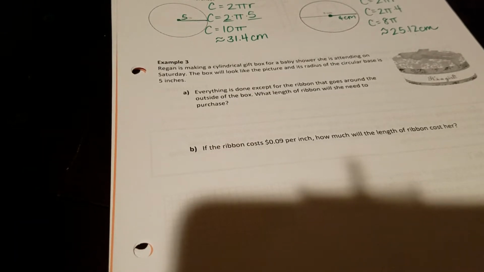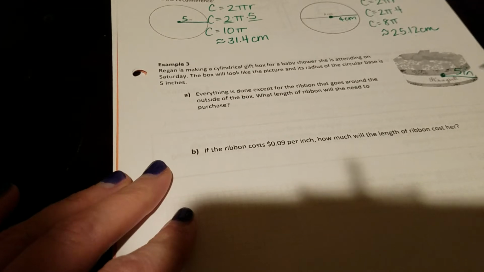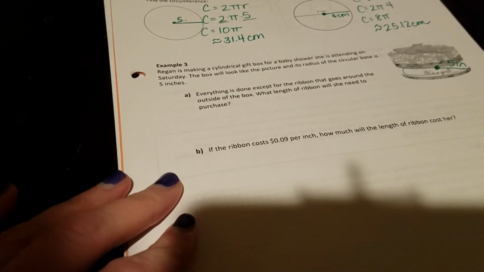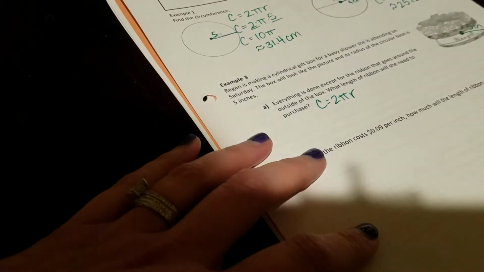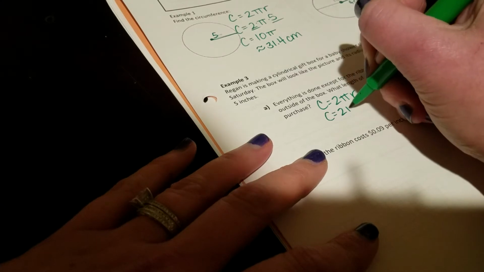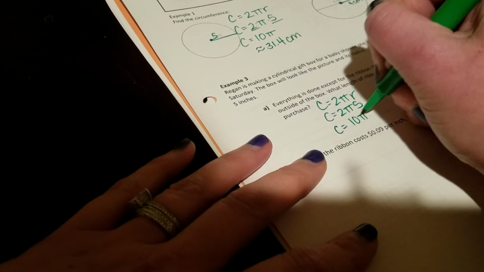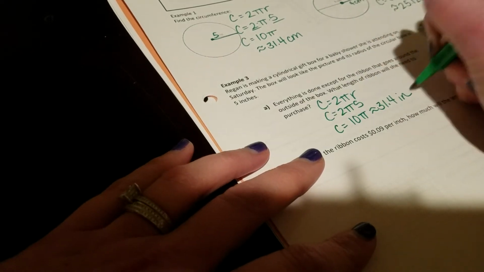The box will look like the picture, and the radius on the circular base is 5 inches. Everything is done except for this ribbon that goes around the outside of the box. What length will she purchase? Well, that's her circumference, and her radius is 5, so 2 pi times 5, so 10 pi, which is going to be approximately 31.4 inches.